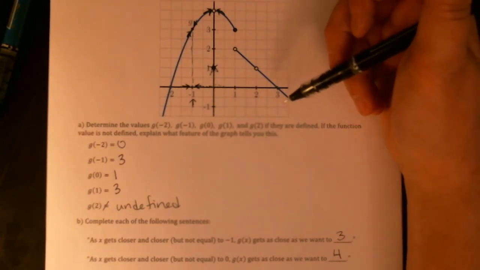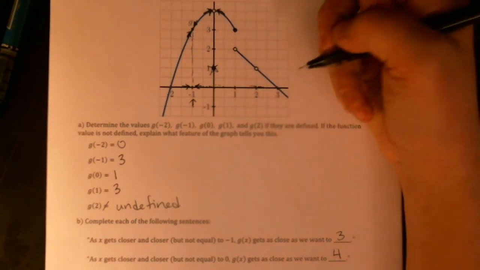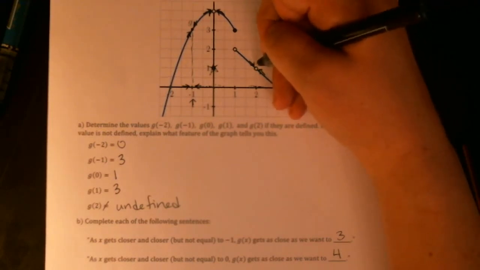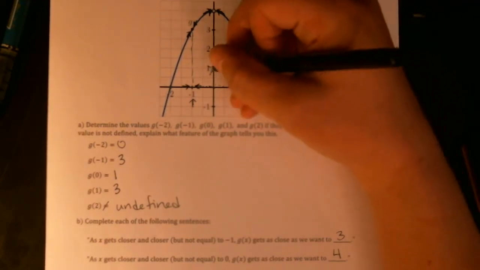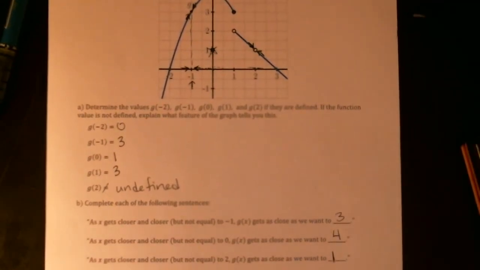The last one on our list to look at here is what happens as x is getting really close to 2. So as we work our way in, x is closer and closer to 2. We're stuck on the curve. And this one, it looks like our y's are going to get closer and closer to 1. And that one again is pretty interesting because g of 2 was undefined. So if I just ask you when x is 2, what is y, you can't answer me. But if I ask you when x is really, really close to 2, what is y really, really close to, you can answer me.